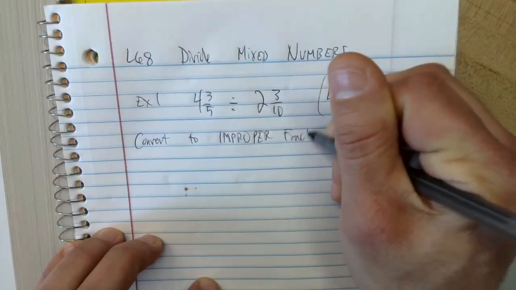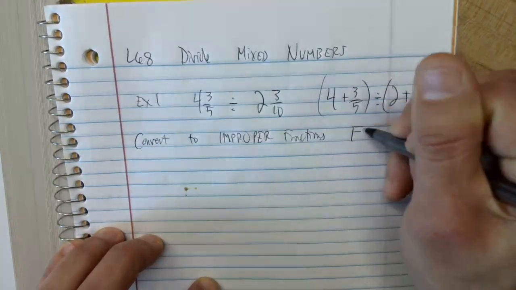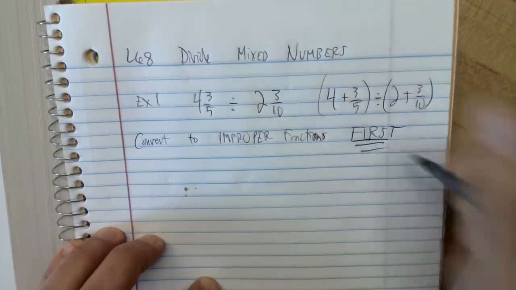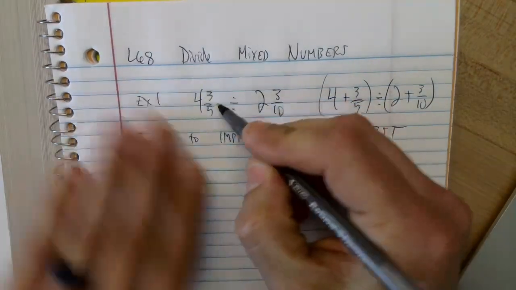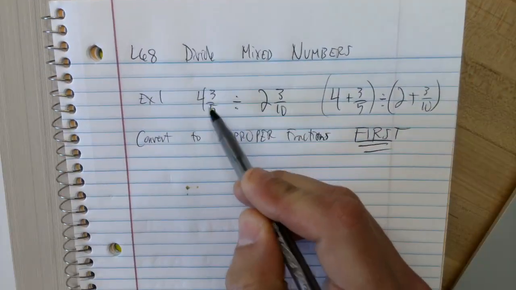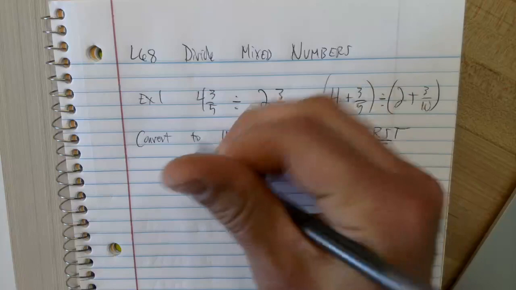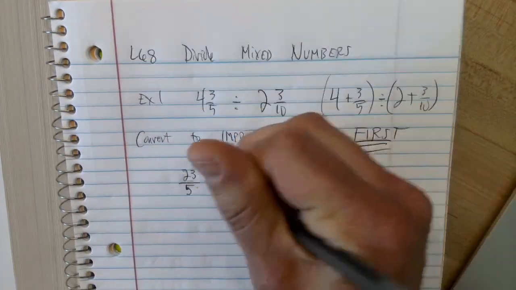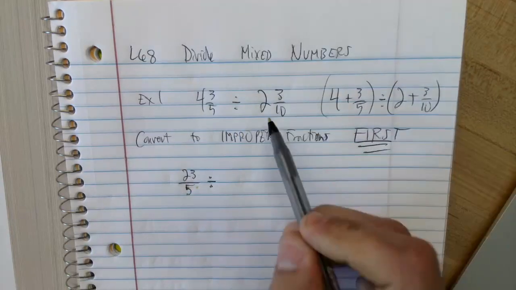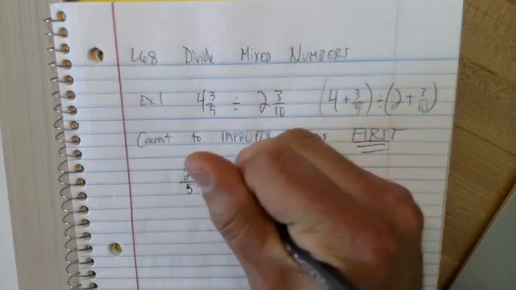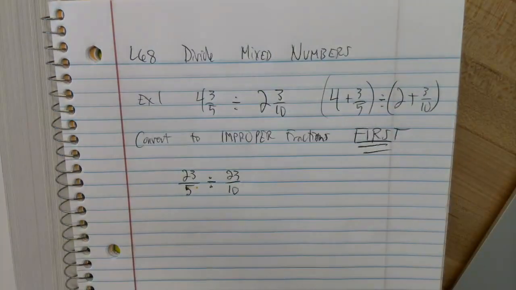Do we write that? Yes, you do. Right, first. That's what you do first. So how do we convert to an improper fraction? We multiply and add. 4 times 5 plus 3. So 23 over 5. Is that what you said, Sophia? Yes. So divided by 2 times 10 plus 3. 23 over 10. Now it looks more like a previous lesson from like 2 or 3 weeks ago.